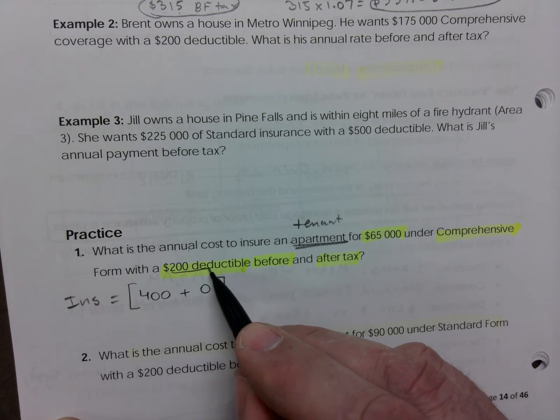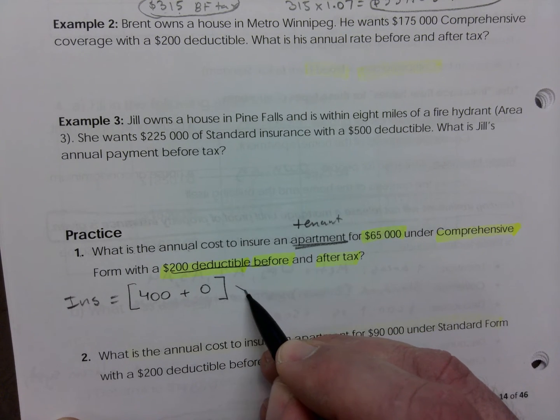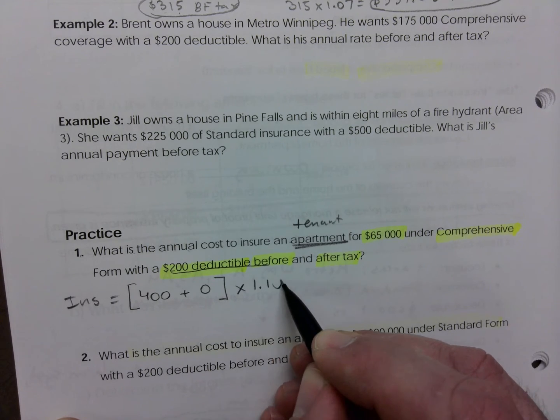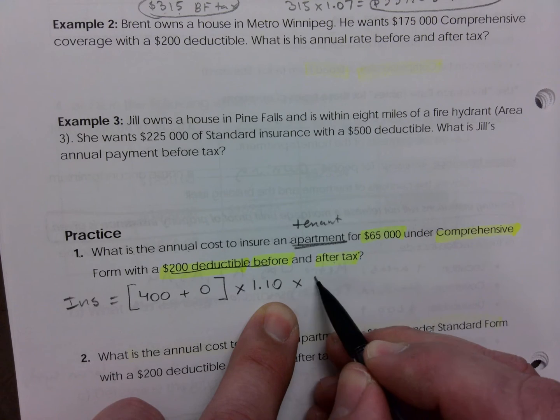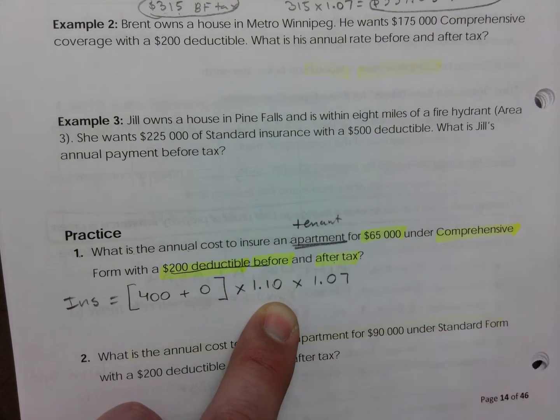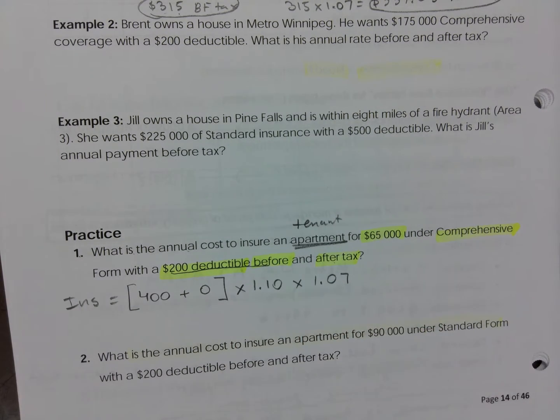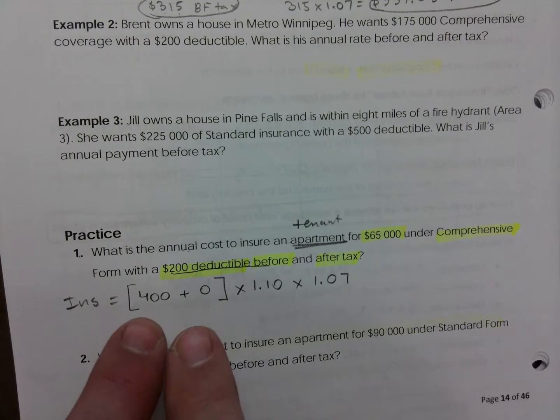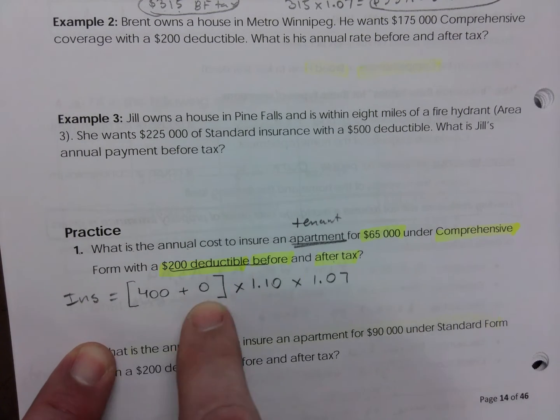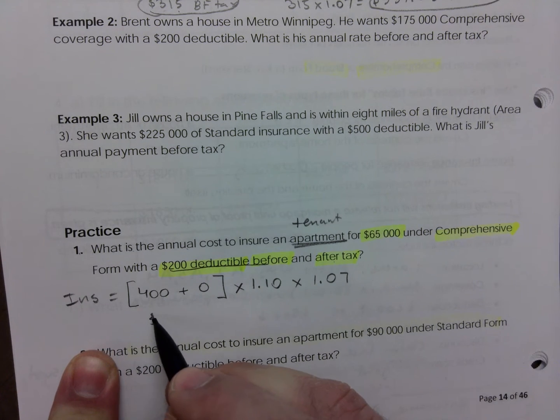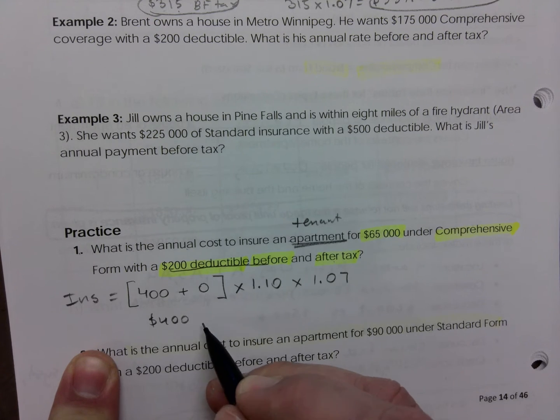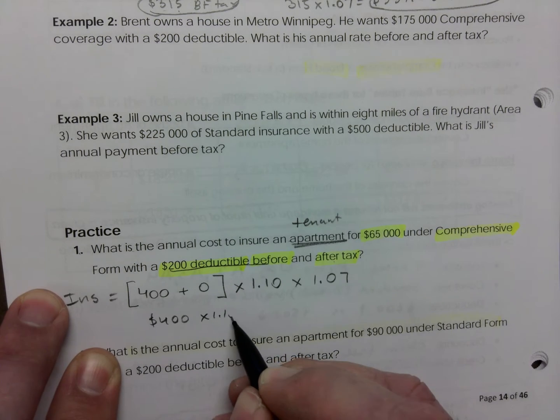We want that $200 deductible. So we will have to multiply that by 1.10. And we do want after tax as well at some point. So we're going to have to go by 1.07. Okay? So whatever is inside the square brackets, that's your first goal. That's what you want to take care of first. Then do the rest. So this will be 400. Let's do the 1.10 first.